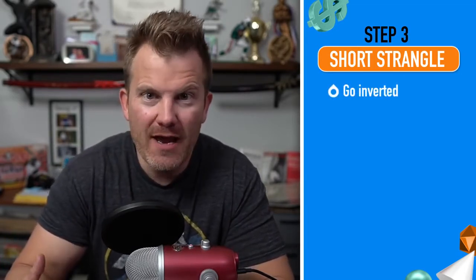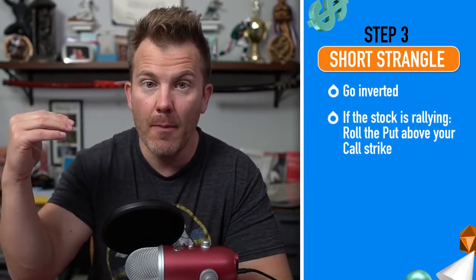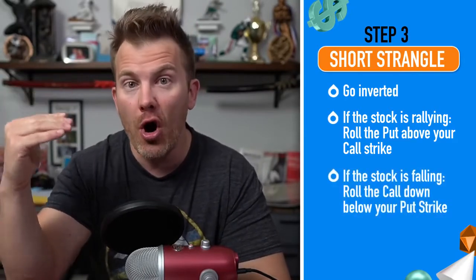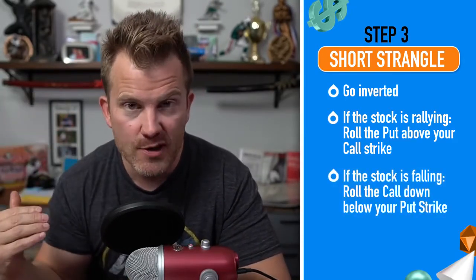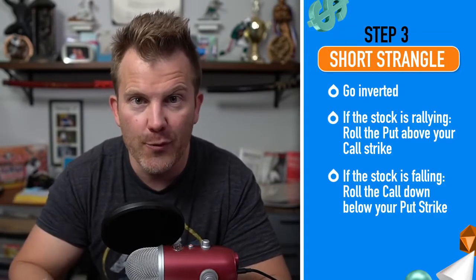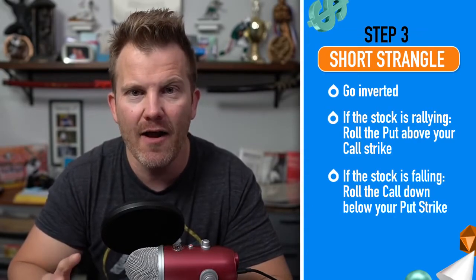You're going to want to go inverted with your strangle. This means you roll your put strike up above your call strike if the stock is rallying, or you roll your call strike down below your put strike if the stock is falling. Doing this will really help to control and mitigate your directional exposure on the position.